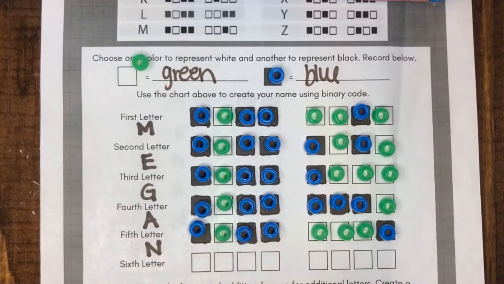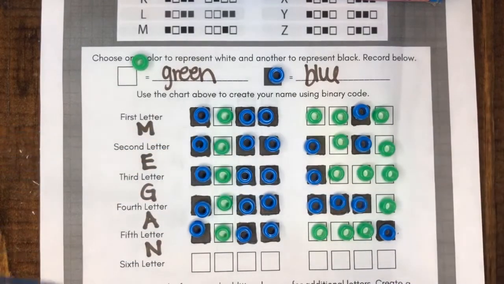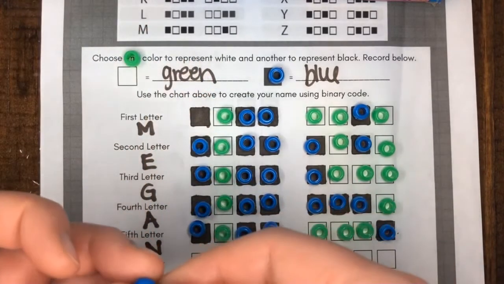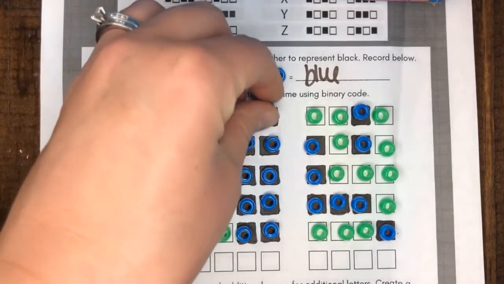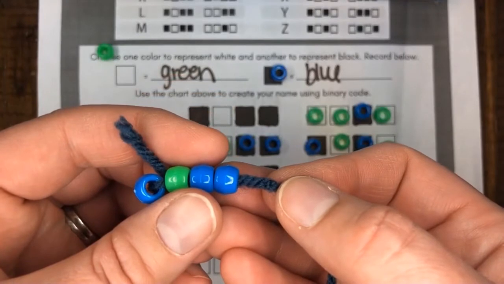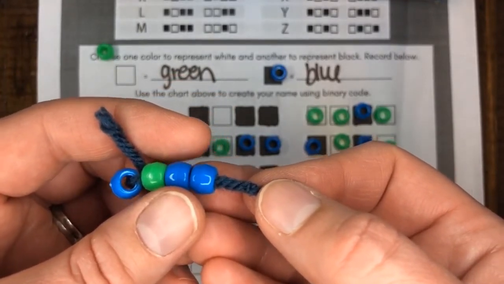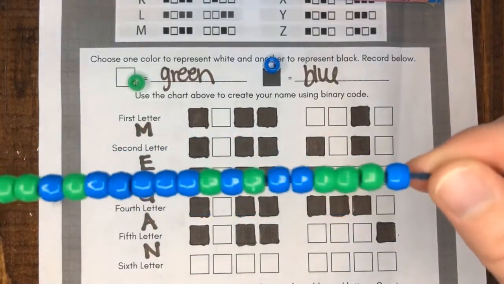Now that I have all the beads in the correct color, I can begin to make my bracelet. I'll take a piece of string and tie a knot in the end, and I can begin to thread each bead onto my bracelet or keychain. I'll continue to thread each color until I've gotten all of my code on my bracelet. And there you have it, my entire name in code.